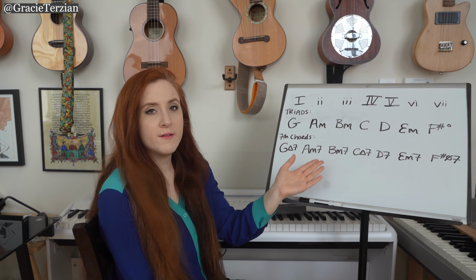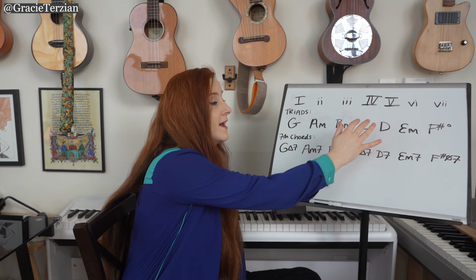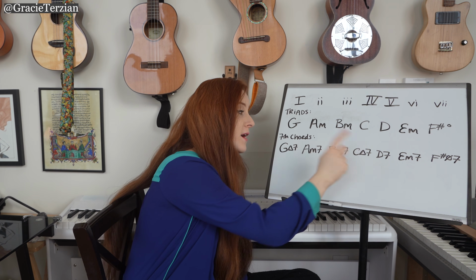B minor 7 is very similar to B minor. It has a slightly different color to it. It has a slightly jazzier sound to it, but overall it's serving the same harmonic function. Now, in my video about secondary dominants, people noticed that I was writing all of the chords in the chord progressions as triads, except for the 5 chord.